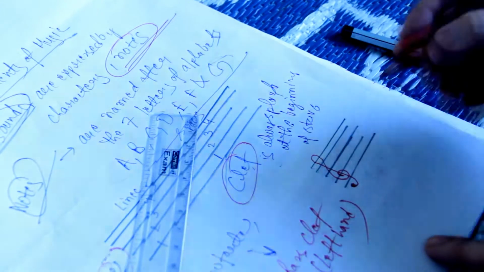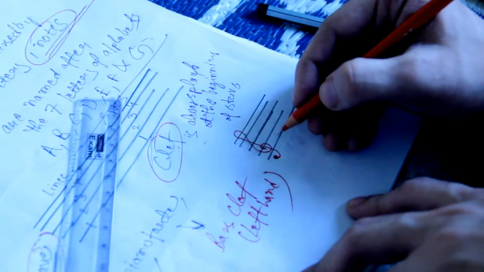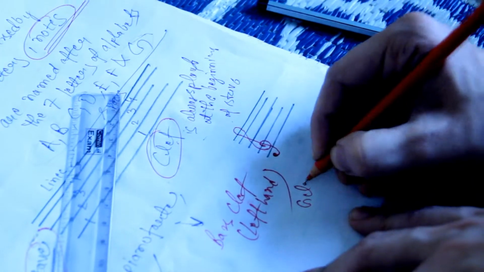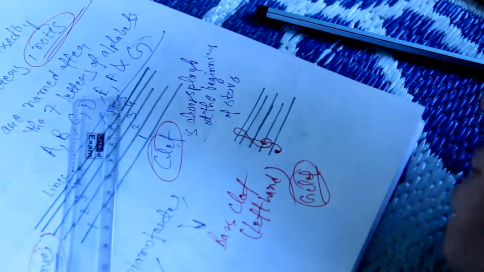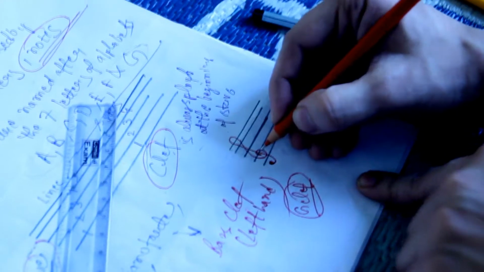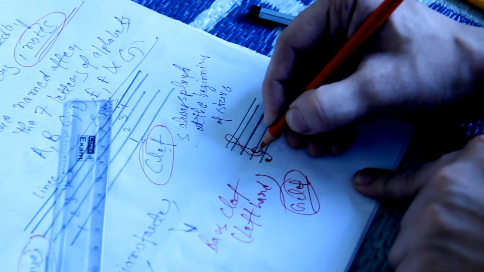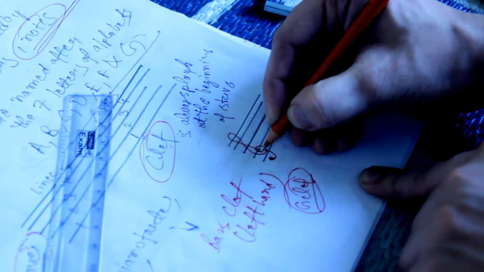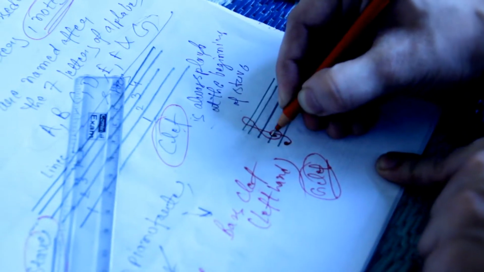Now the treble clef is for the right hand. Treble clef is also called the G clef. Why the treble clef is called the G clef, I will explain in later lessons. A treble clef, notice one thing, is placed on the second line. This is something to be noticed. As you can see, I have started drawing this whole thing from the second line.